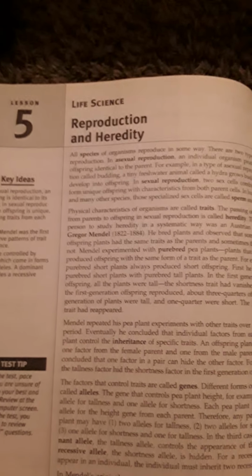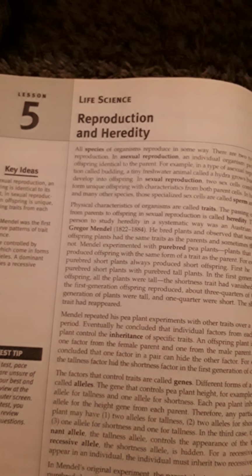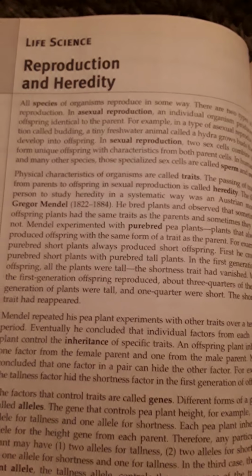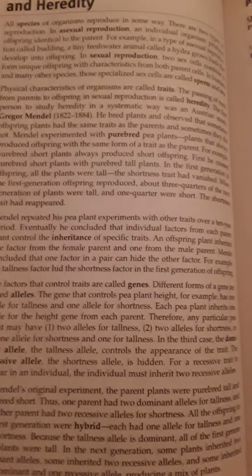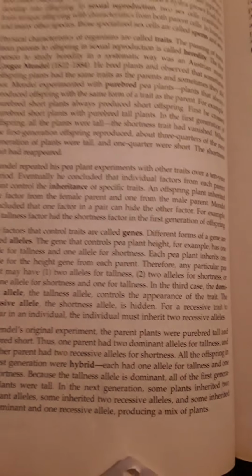Hopefully by now you've had a chance to practice this science lesson, which is life science, reproduction, and heredity, lesson 5 in the Kaplan book. If you have not, I suggest that you do. It's some great information in here that piggybacks on the PowerPoints that I sent you earlier and what we talked about earlier today. But we want to jump into a few of the questions.